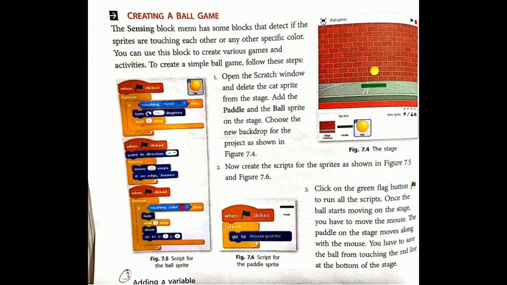Look at the first step. Open the scratch window and delete the cat sprite from the stage. Add the paddle and ball sprite on the stage. Choose the new background for the project as shown in figure 7.4.